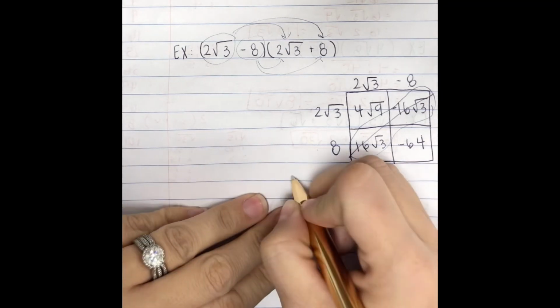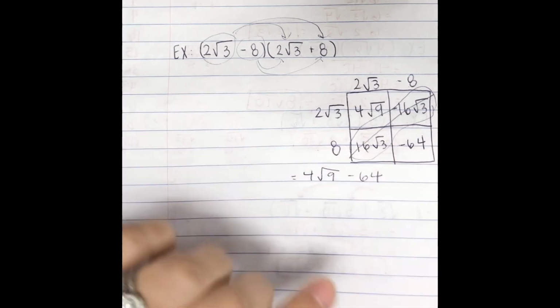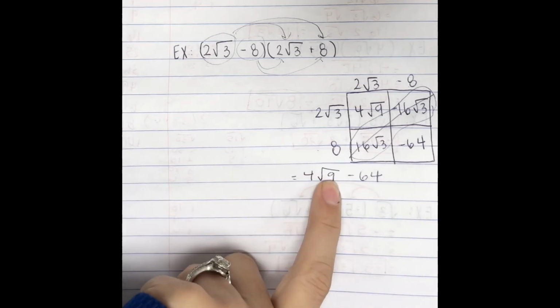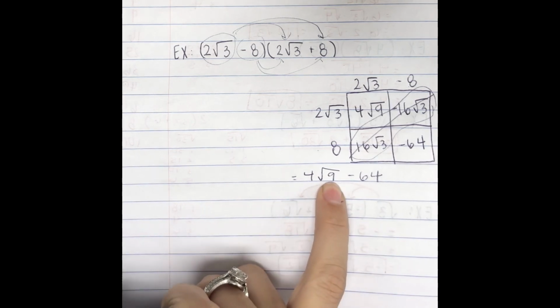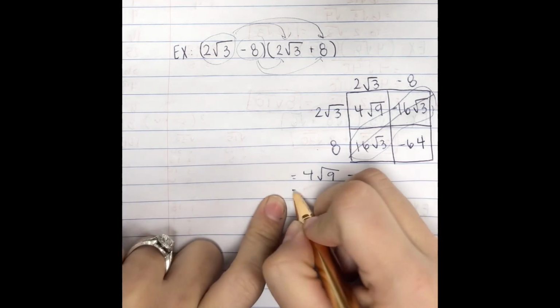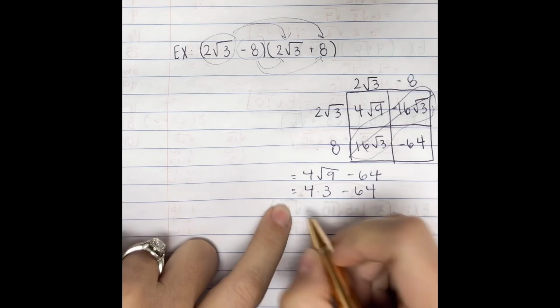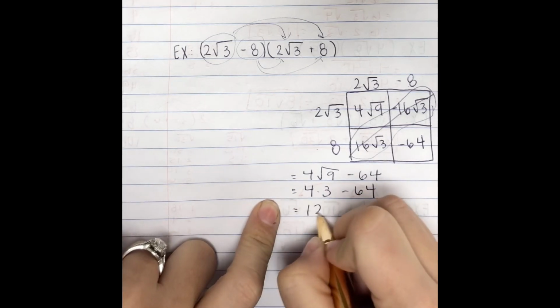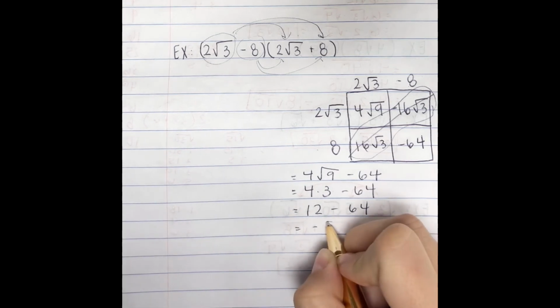So we are left with 4 square root of 9 minus 64. But we would want to check our radical to see if it could be simplified. Well, square root of 9, 9 is actually a perfect square. We know the square root of 9 is 3. So we get 4 times 3 minus 64. 4 times 3 is 12, so 12 minus 64 gives us negative 52.